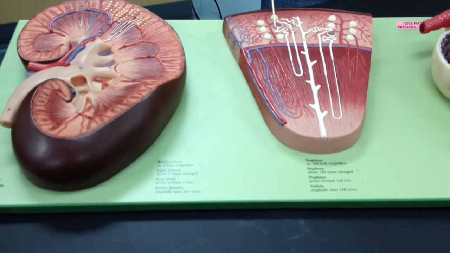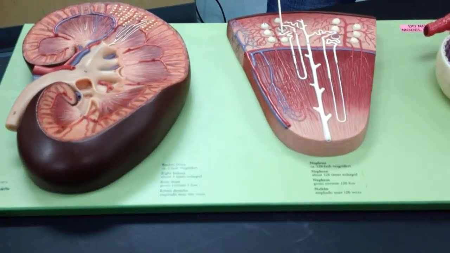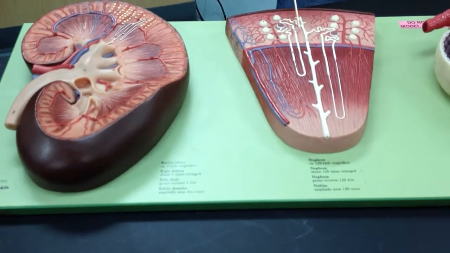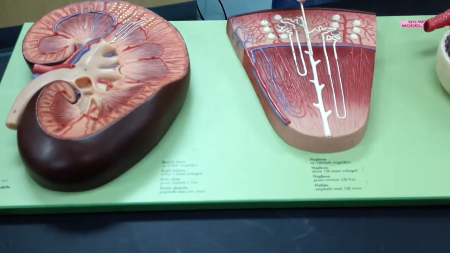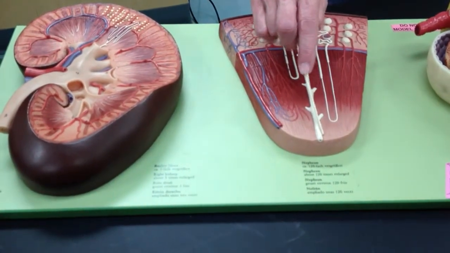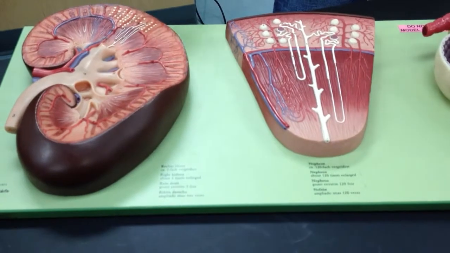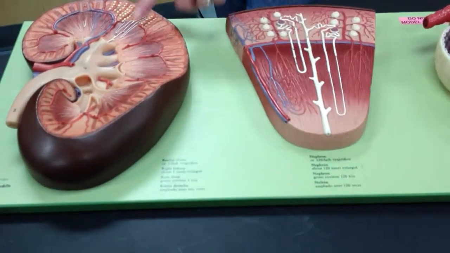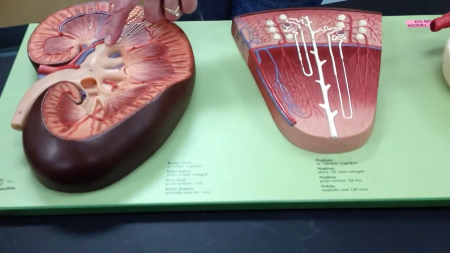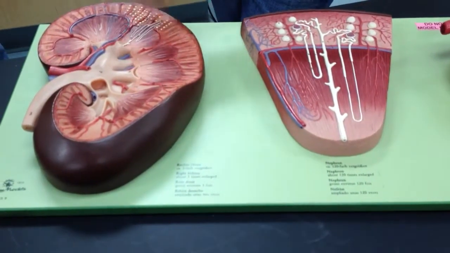So as soon as the filtrate enters into the proximal tubule, it starts to be modified through reabsorption and secretion. It's going to be modified all the way until you get to the end of the collecting duct, and then after that, once it enters here, it is now called urine. And at that point, you can no longer modify it. There's nothing else you can do to it once it hits the calyces.